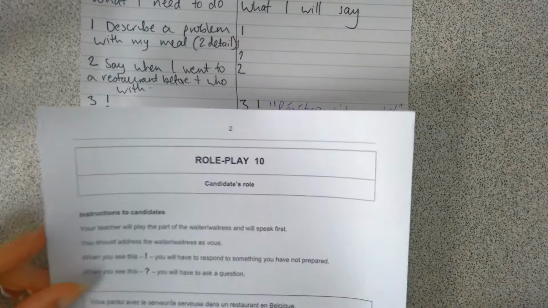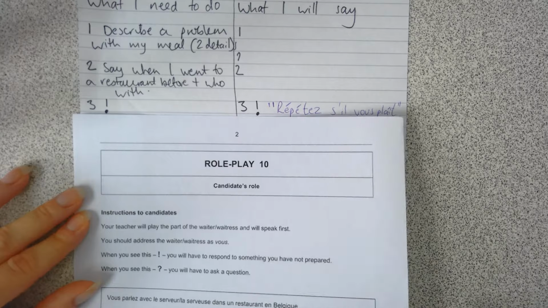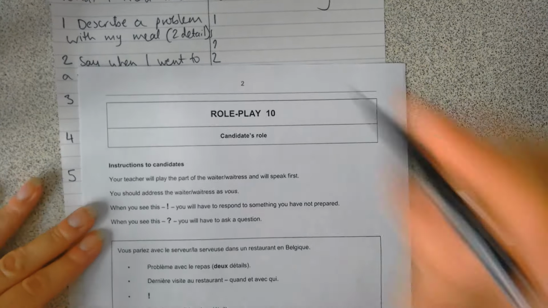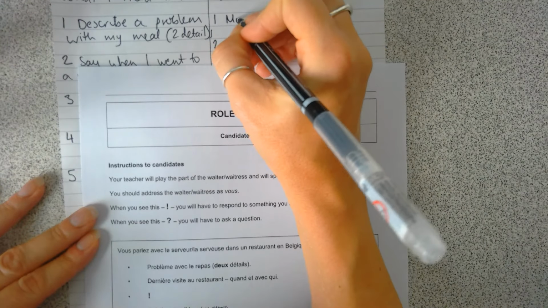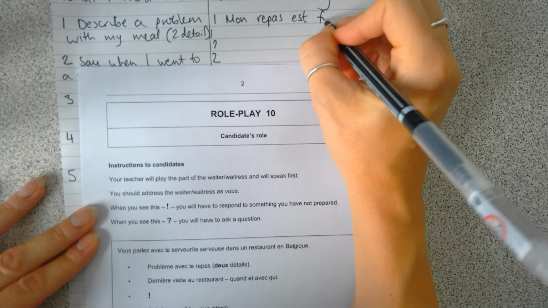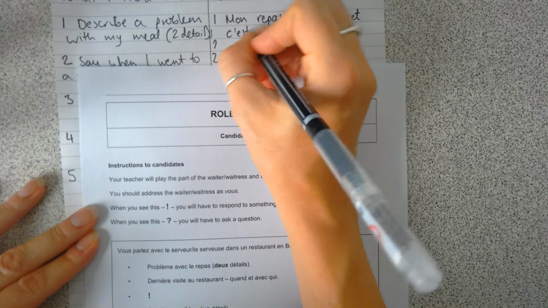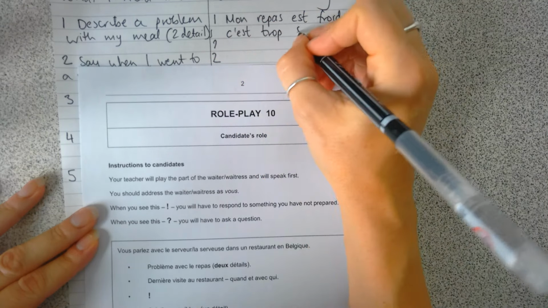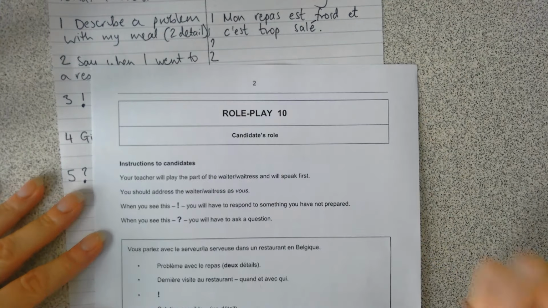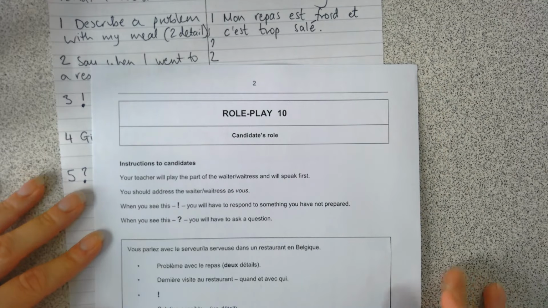So remembering that for point 1, I need to describe a problem with my meal and give 2 details. So first of all, I'm going to say 2 parts of the problem. So I'm going to say that mon repas, my meal, est froid, it's cold, et c'est trop salé, it's too salty. There we go. Here we've got 2 details. I said that it's cold and that it's too salty, so that satisfies the need for 2 details.